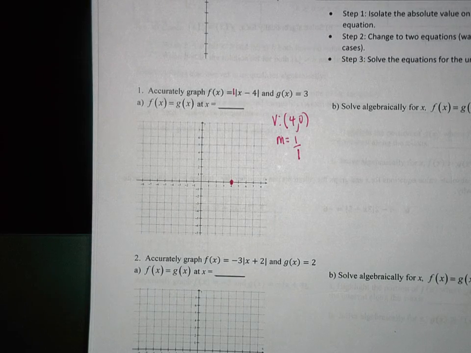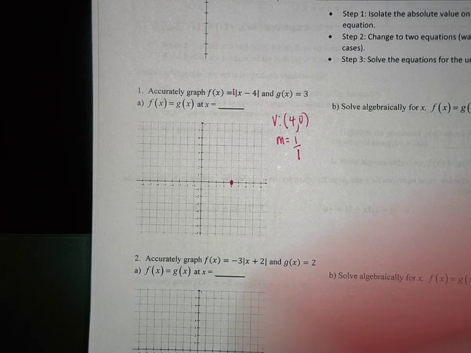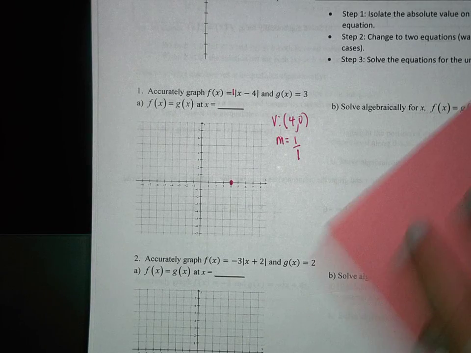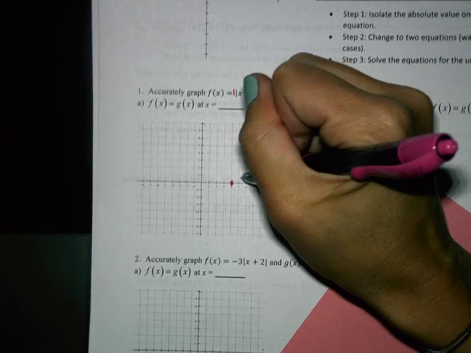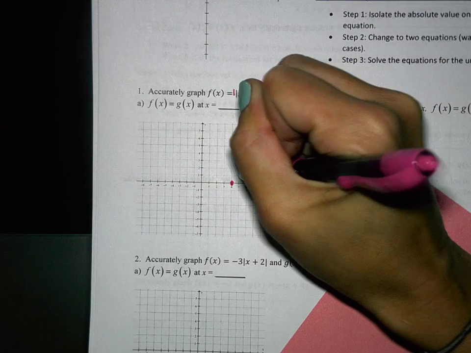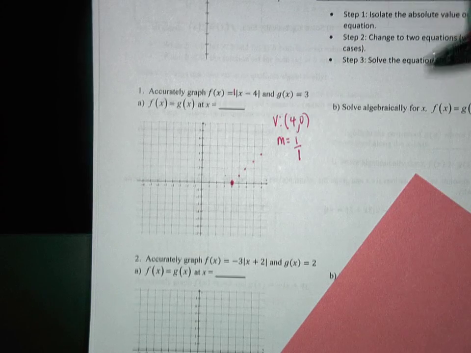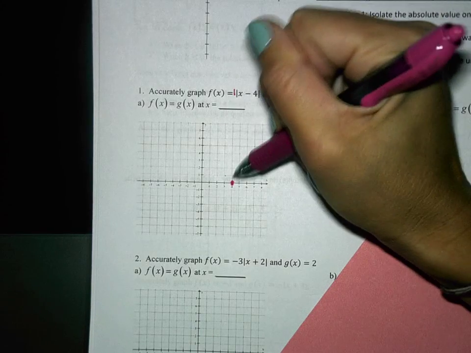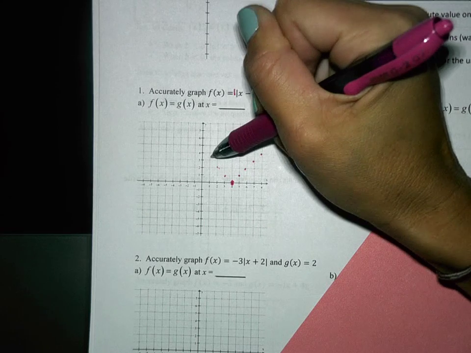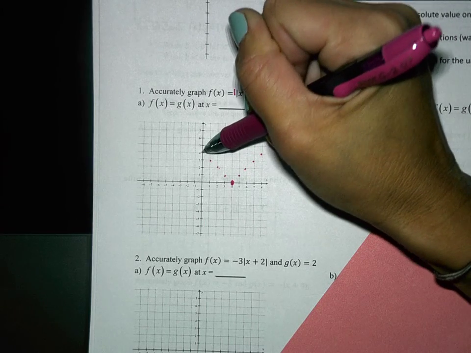Now when we're graphing and solving these, you want your graphs to be as perfect as possible. You might want a ruler, or if you have an index card or something, you could use it. We're going to be going up 1, right 1 a bunch of times. I want to make sure this is accurate, and I'm going to do the same thing on the left side, going up 1, left 1 to make my symmetrical graph.